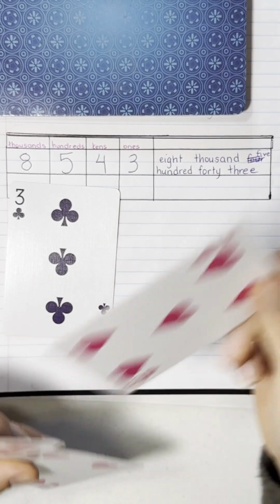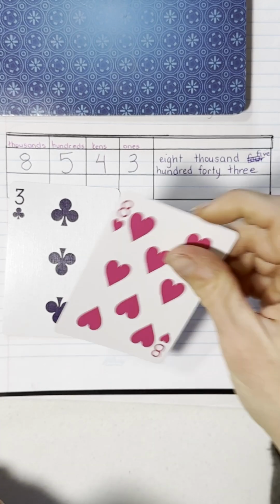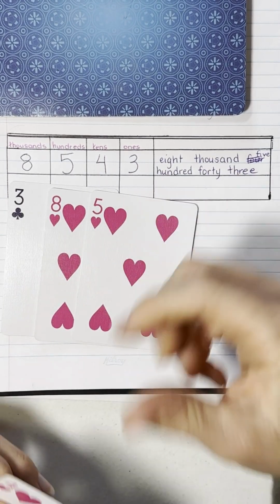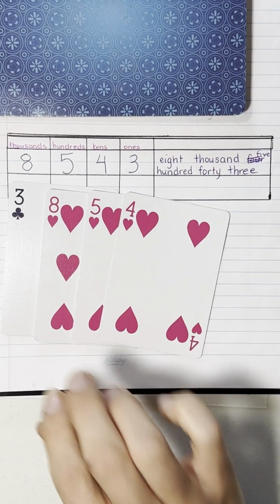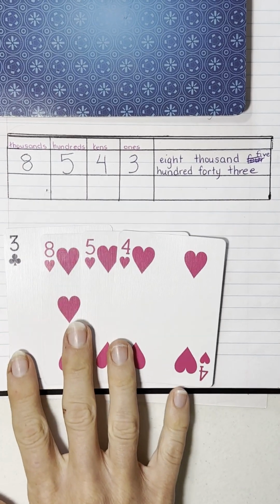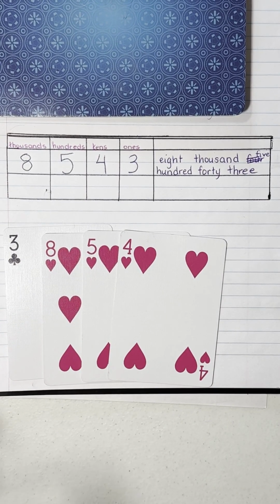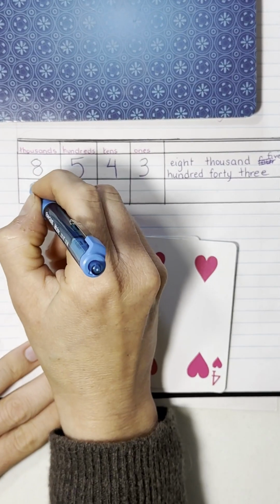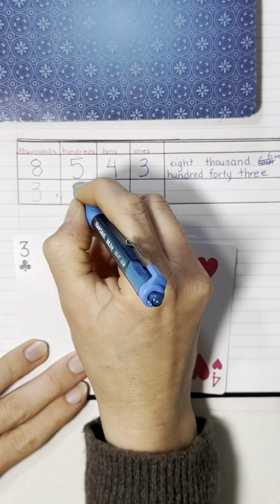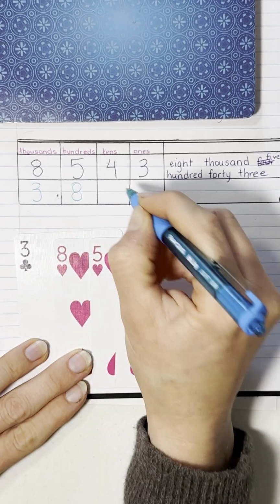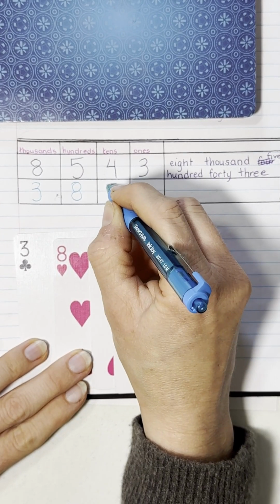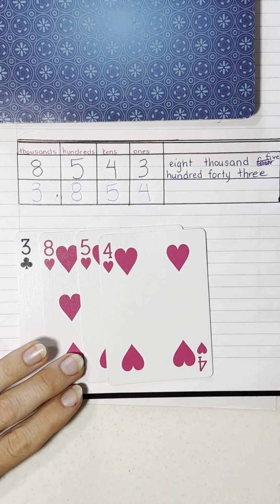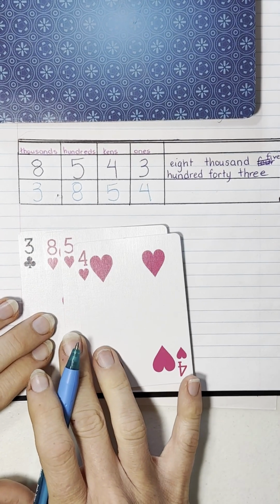Now I'm gonna flip-flop these numbers and see what I can make. 3. And my goal is to make it so no number is in the same spot as it was before. Okay, looks like I've done it. So this time I have 3,800 and, oh, I said and, 3,854. We're gonna practice saying it the right way.